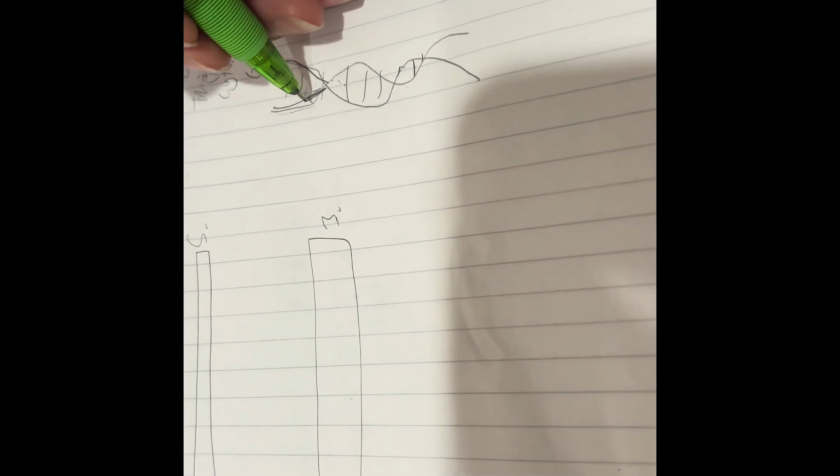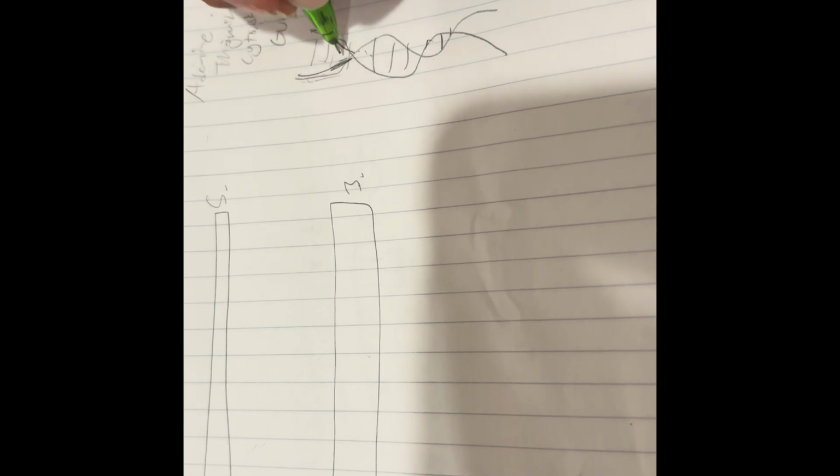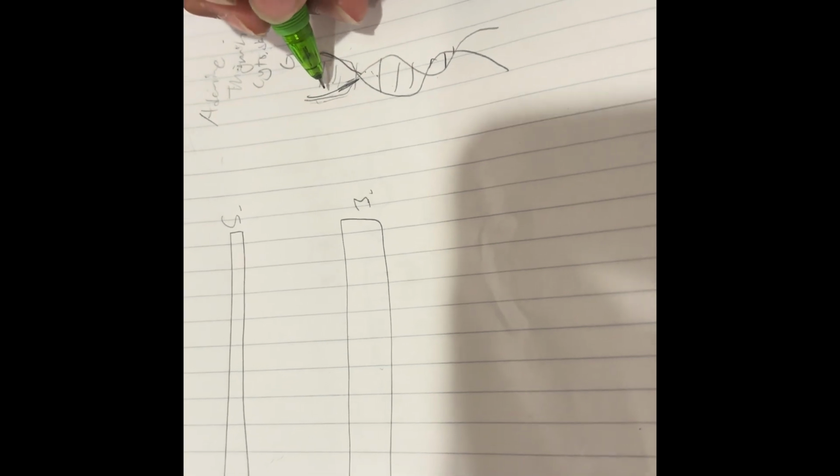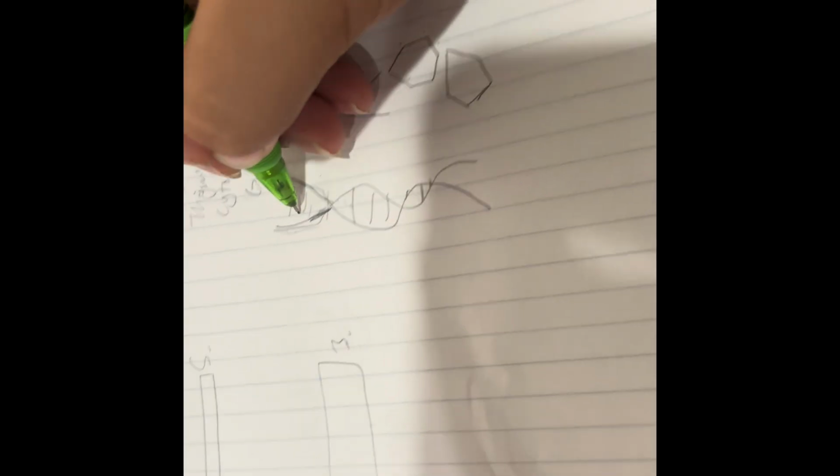Now let's talk about the DNA helix structure. DNA has a double helix structure, basically resembling a ladder, and the sides of the ladder consist of alternating sugar and phosphate molecules connected by covalent bonds, forming the backbone right here.